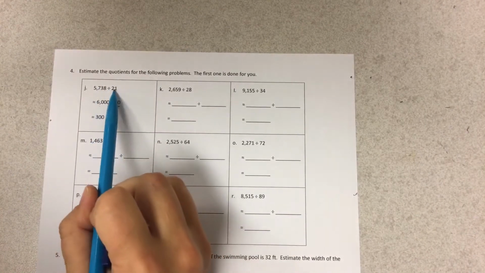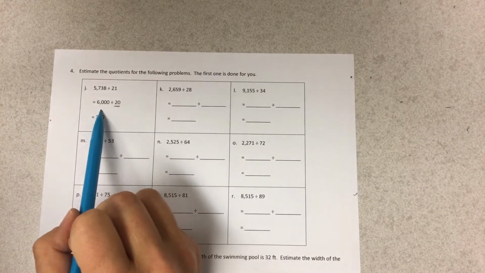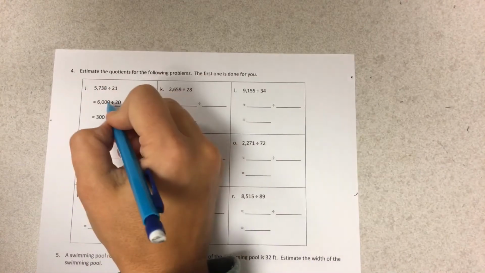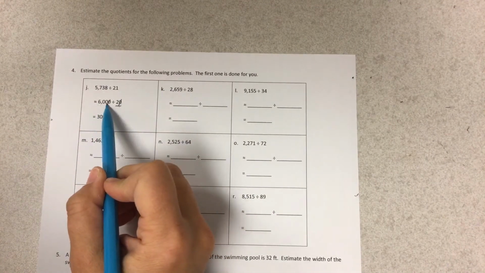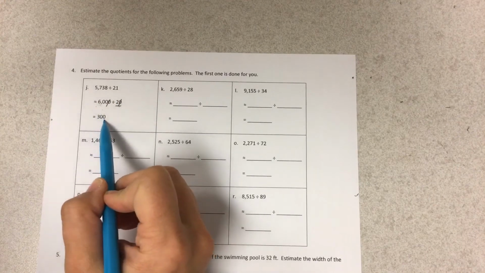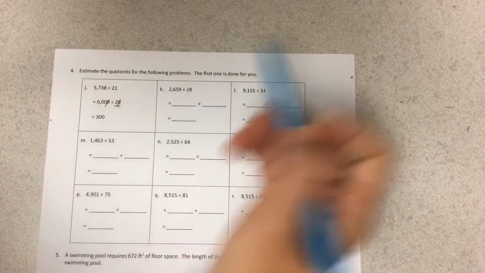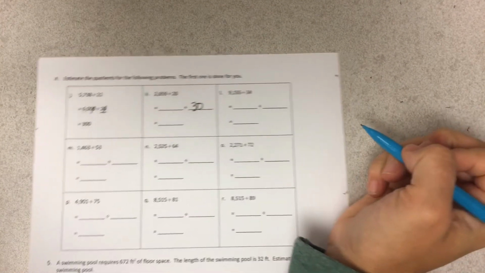So they rounded 21 to 20, 5,738. That was pretty easy to round to 6,000. So we did 1,000 divided by a 10, so we had 600 left. So 600 divided by 2, 6 divided by 2 is 3, and then it was 100, so 300. So I'm going to round this to 30 because 28 would be rounded to 30.